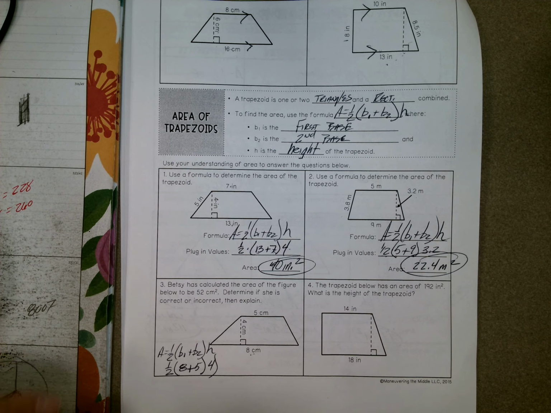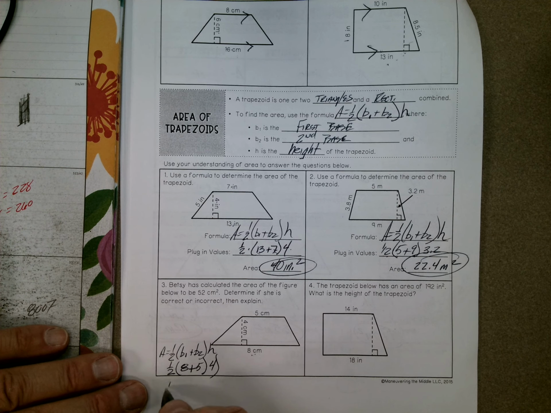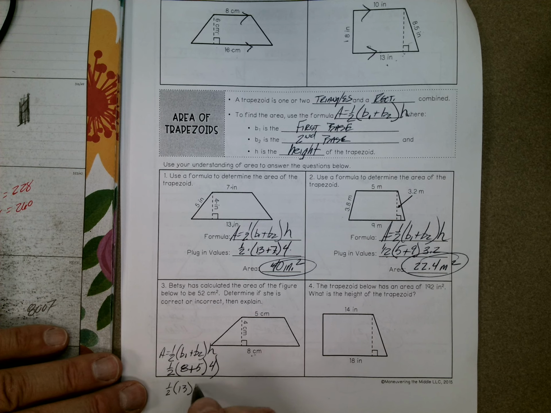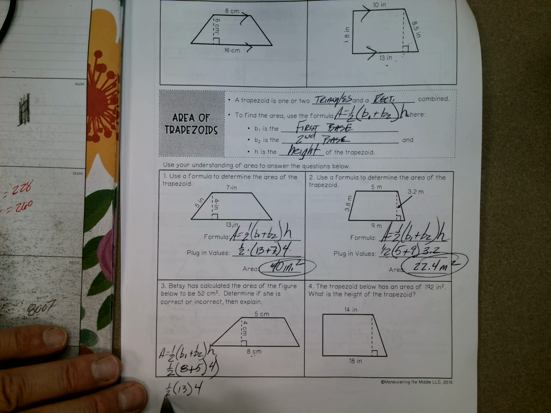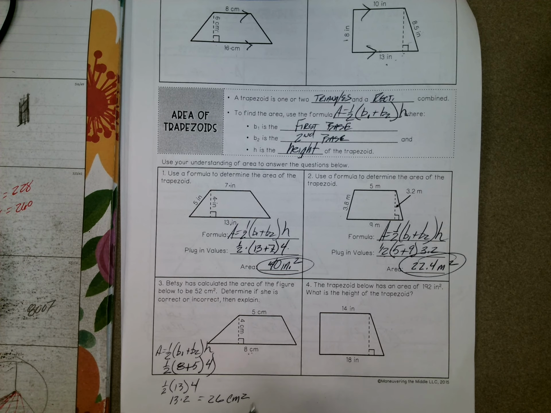So let's see here. 8 and 5 is 13. Okay. And so we're going to go 1/2, 13 times 4. Half of 4 is 2. So 13 times 2 is 26 centimeters squared.